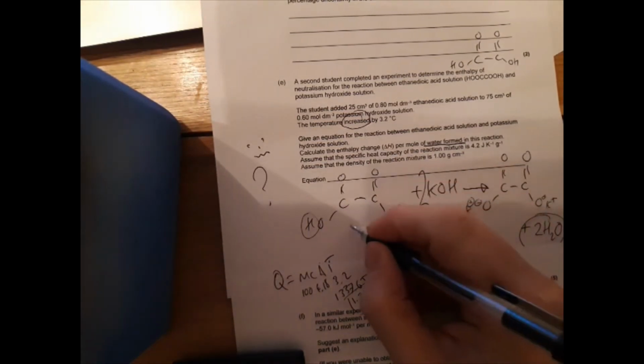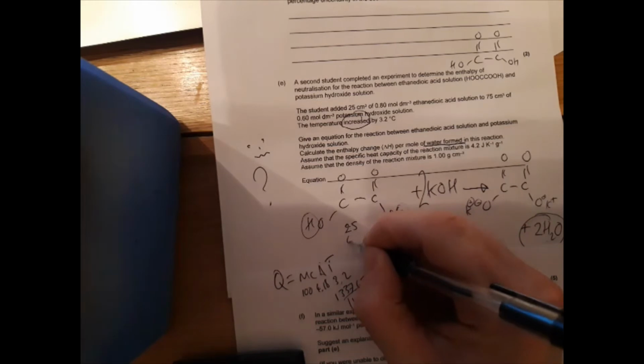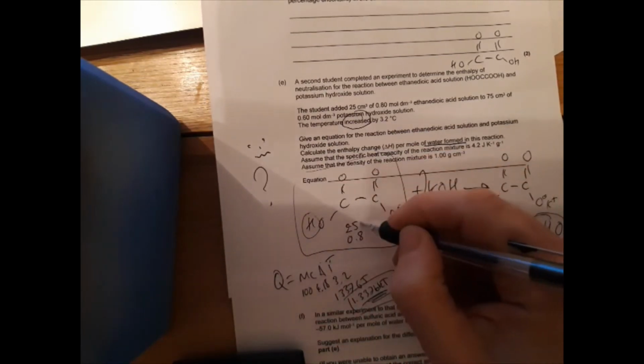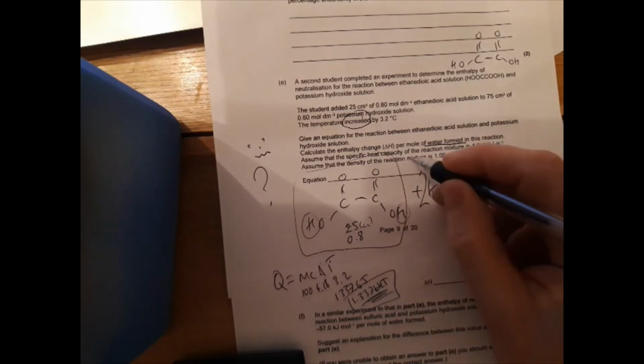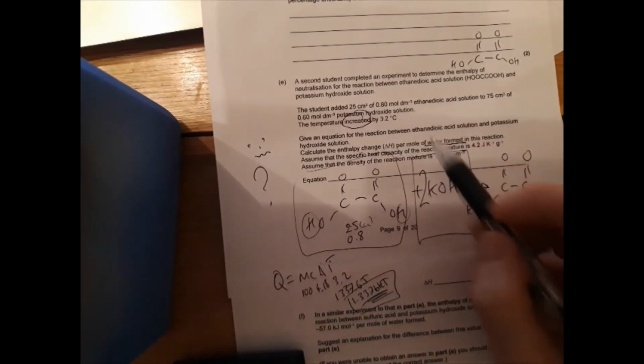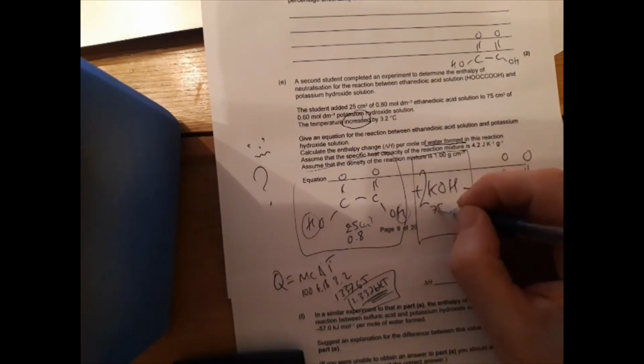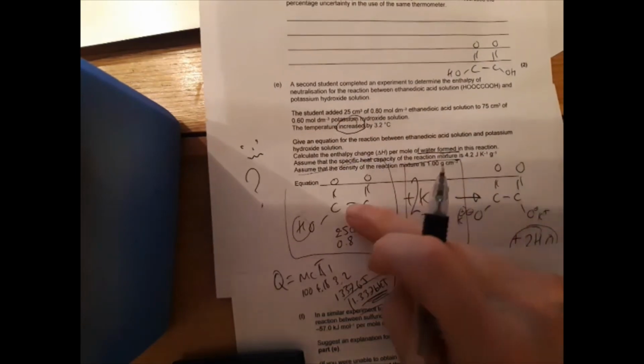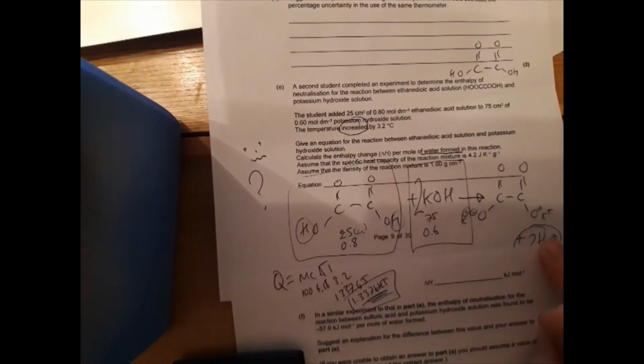So I've been given that this is 25 centimeters cubed and 0.8 moles per decimeter cubed, and I've been told that this is 75 of 0.6. So I'm going to have to work out the limiting moles of reactants, and therefore that will determine how much water is formed.